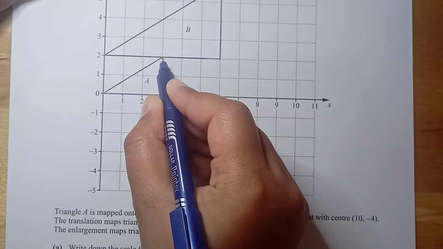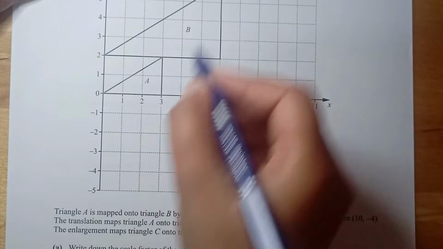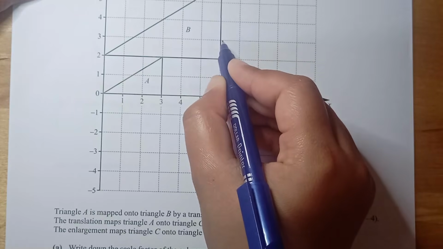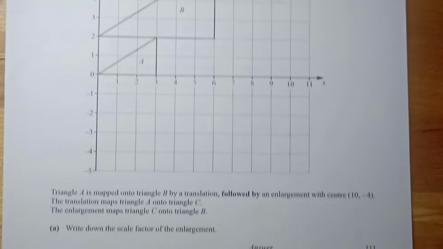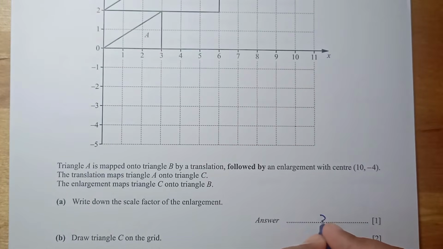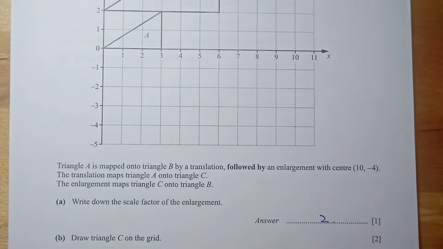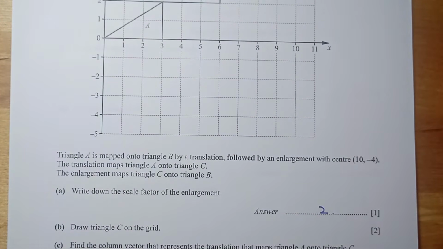So this side is 1, 2 units, and this is 1, 2, 3, 4 units. So 2 changes to 4, so the scale factor is 2. Right. Now for the B part, draw triangle C on the grid. So we need to draw the triangle C.